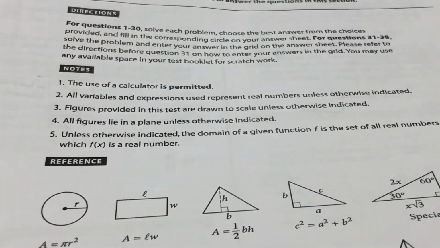All right, that was the non-calculator section. Remember that. Non-calculator section.